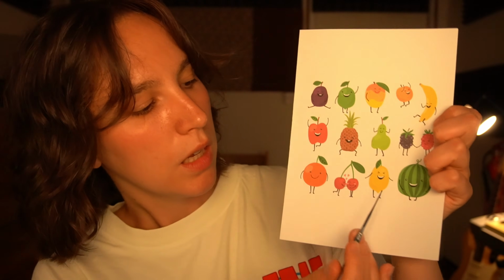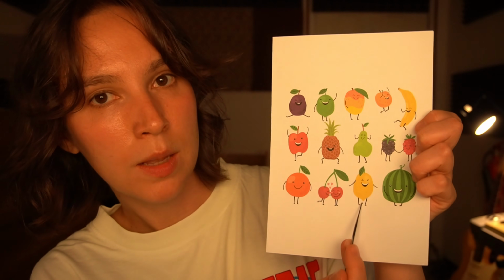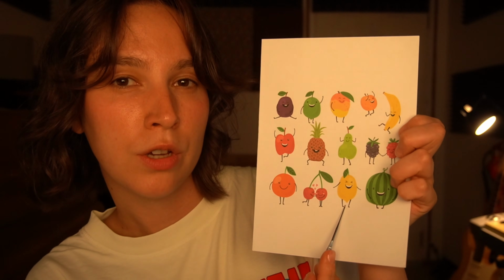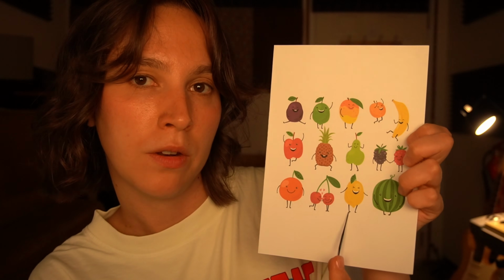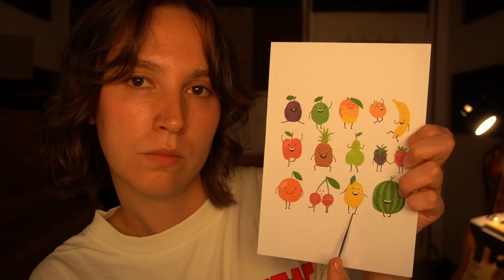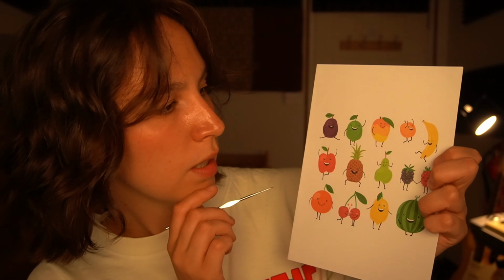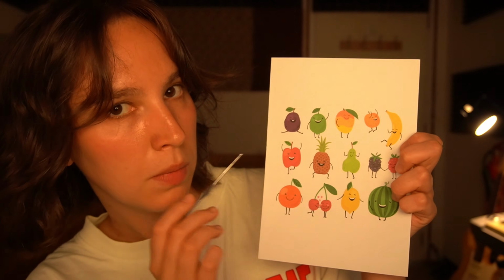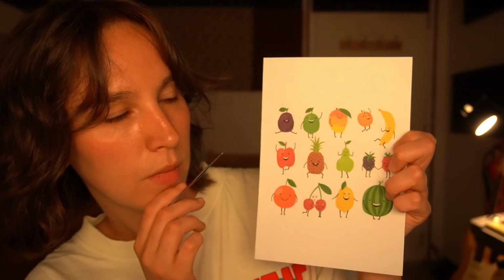Okay. Have a look please at this lemon right here. Does this lemon look like a girl's girl to you, or a mean girl? Interesting. Same question for the pear. Girl's girl or mean girl? Okay.